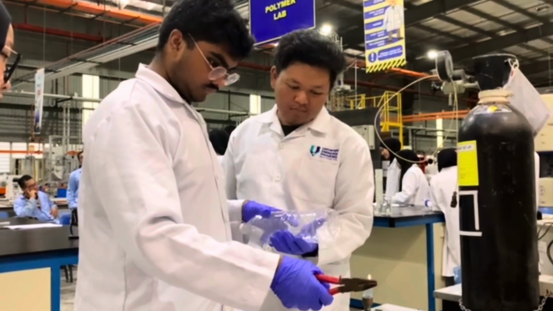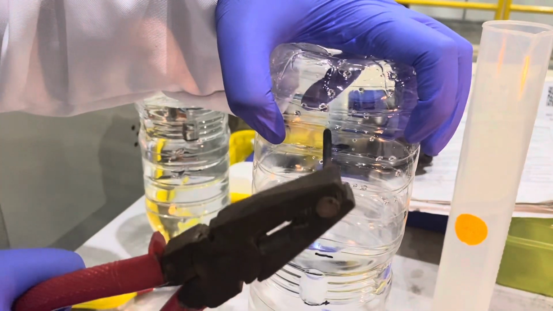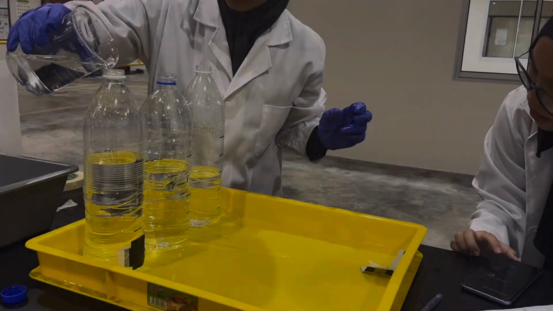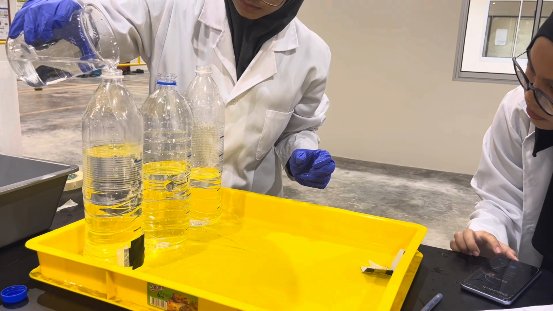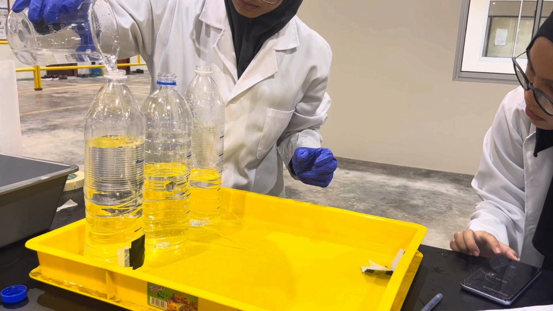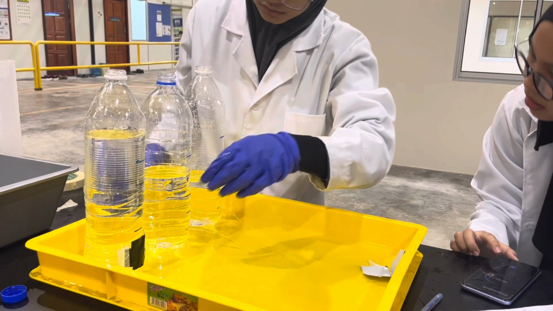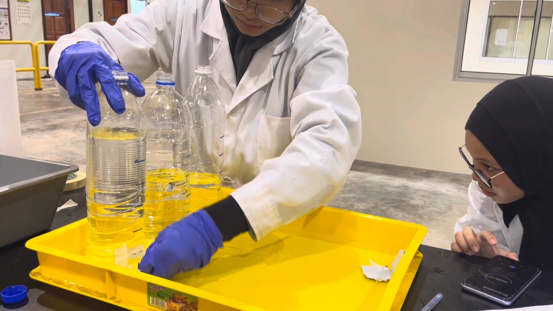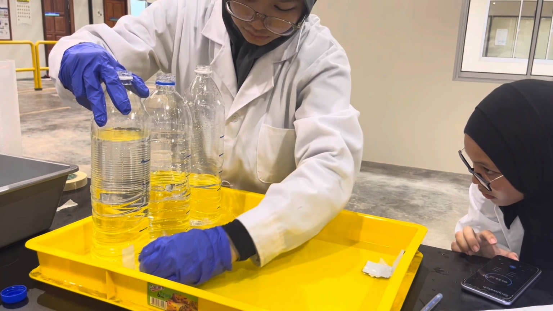Then heat up the nails and poke a hole, with 3 different sizes for the 3 different bottles, at the 200 ml water level. Pour 1000 ml of water into the bottle that has been taped. Remove the tape and start the timer.